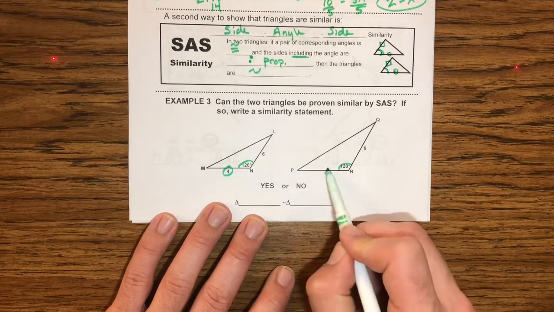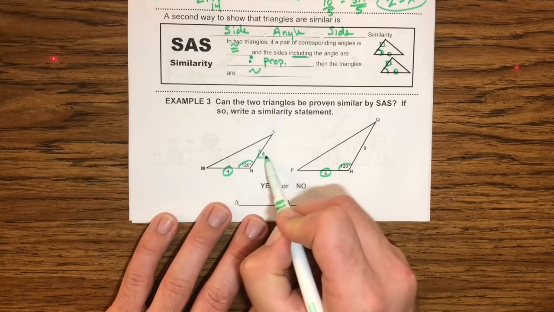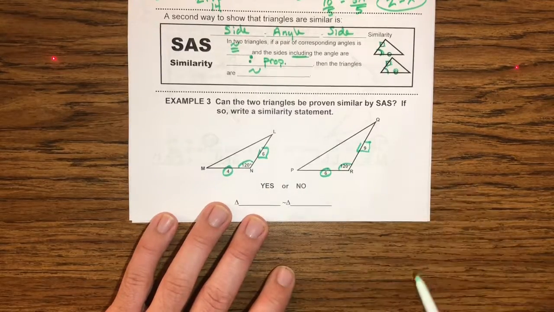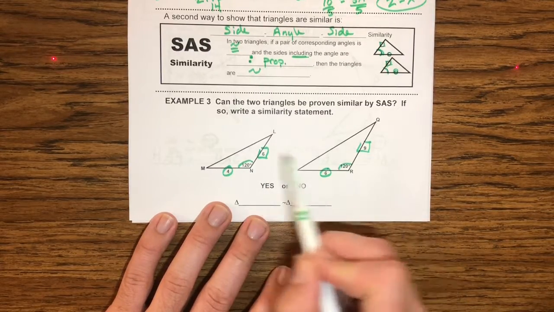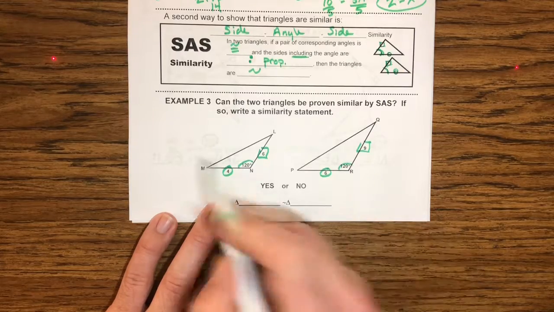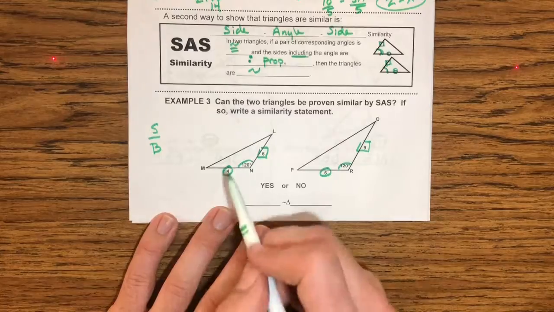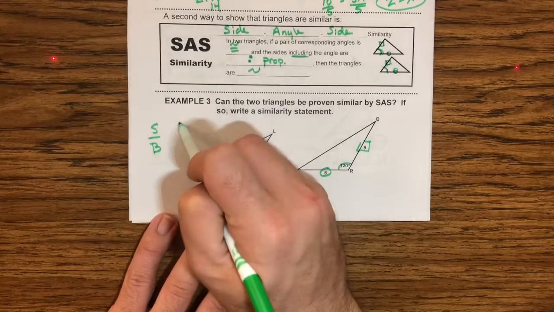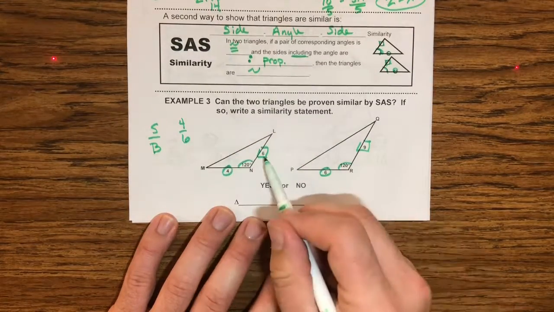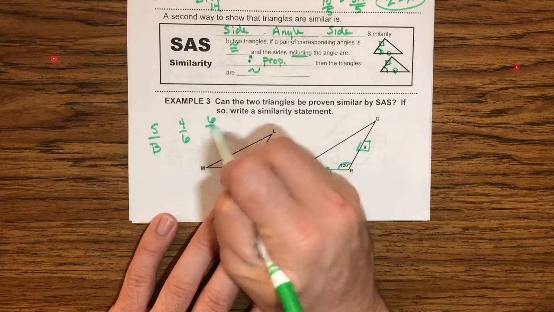So 4 and 6, and then 6 and 9. Since they're written like this, I'm going to go small to big. Small to big. Okay, so 4 over 6, 6 over 9.